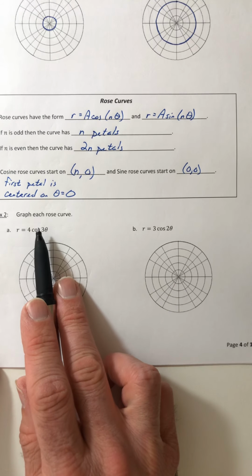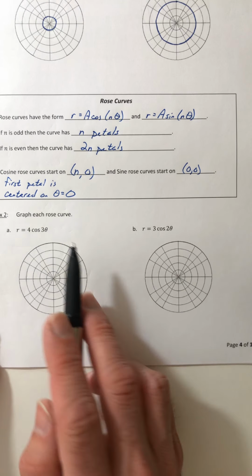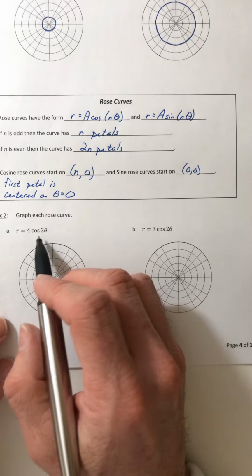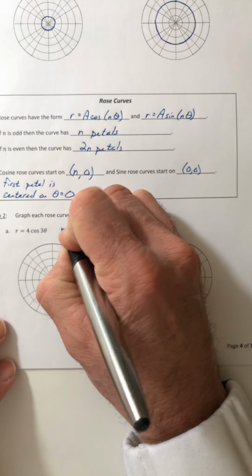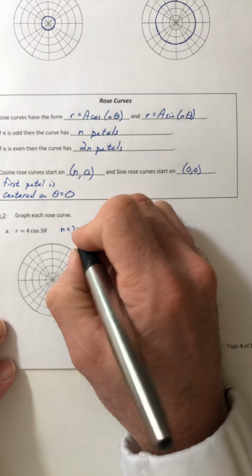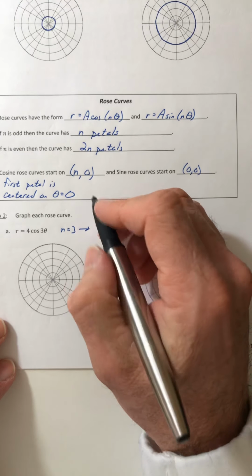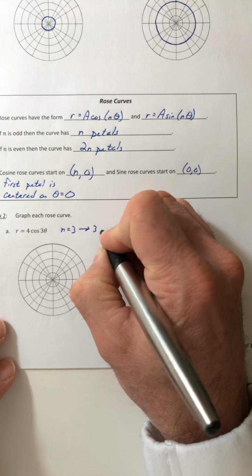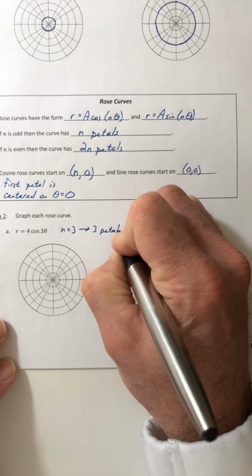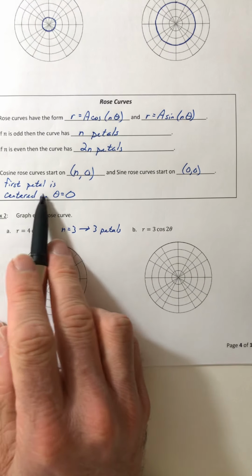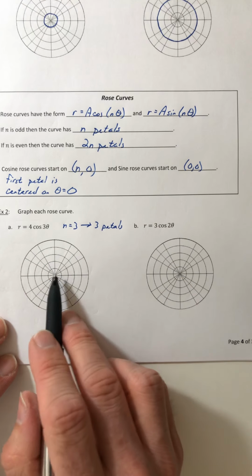So let's go ahead and graph this first one. r equals 4 cosine of 3 theta. So your n is 3, so it's odd. So it has 3 petals. So again, your first one is centered right on theta equals 0.